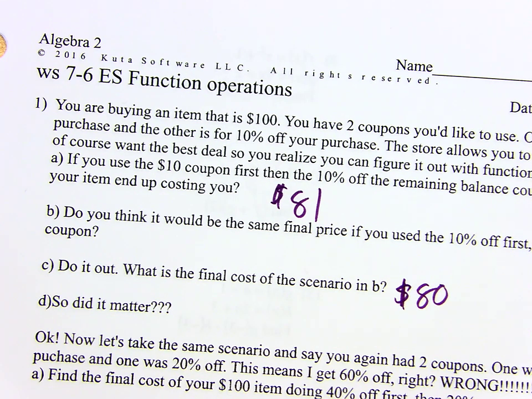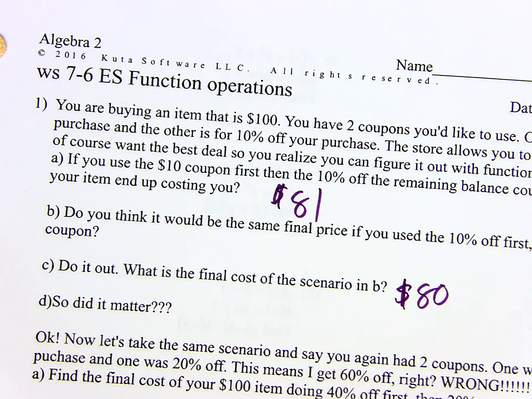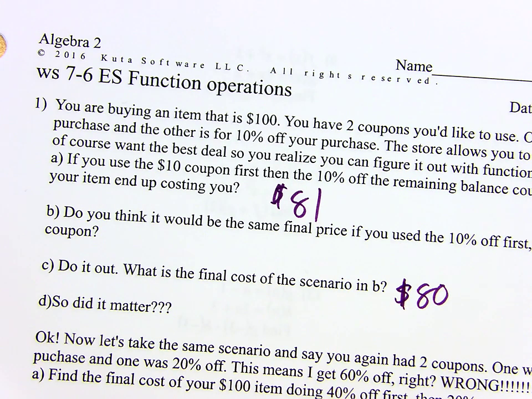What if they were both percent offs? What if I had a 10% off and a 20% off? Does it matter what order I put them in? The answer's no. It doesn't matter. Why does order matter if it's a percent and a dollar off, but not if it's two percents off, no matter which way you do it?